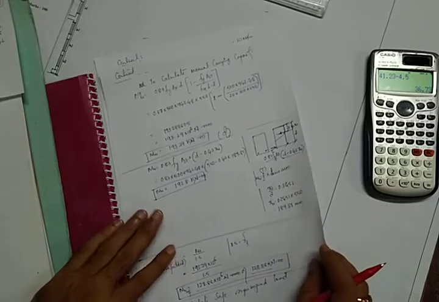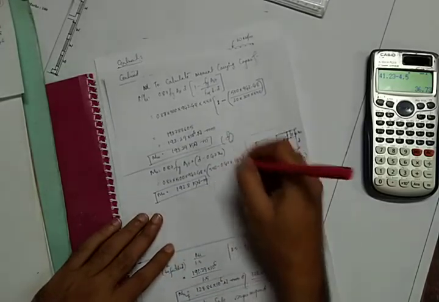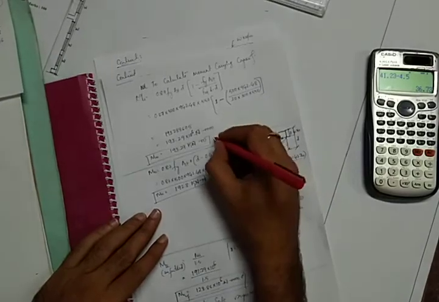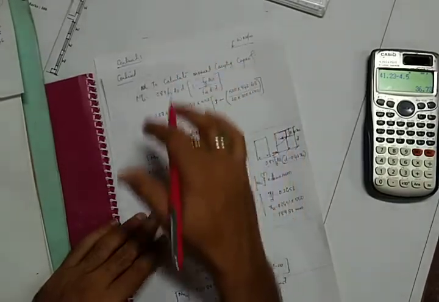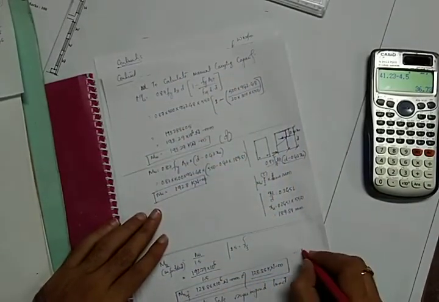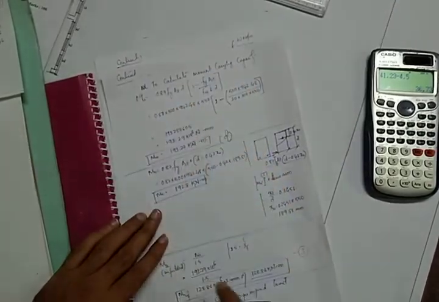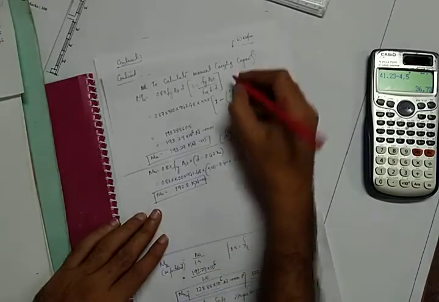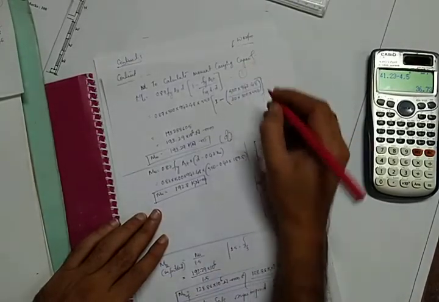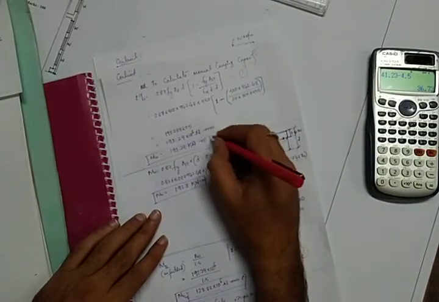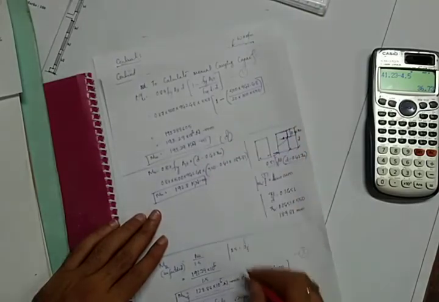And then in the second page, if you calculate Mu, the unfactored moment, by calculating this with this, you will get 3 marks. So for formula, for value and this value, it will be 1 mark each. So normally for formula 1 mark, and then for this one 1 mark, and for this one 1.